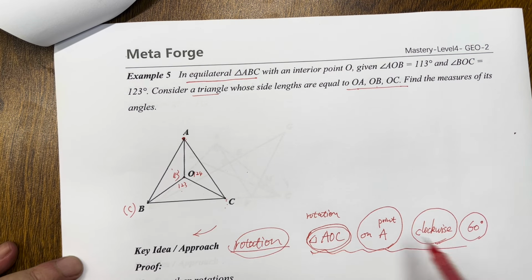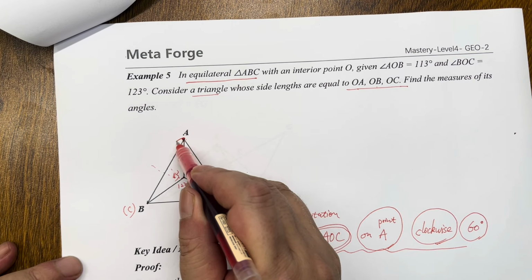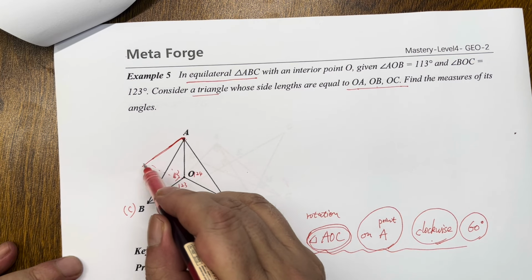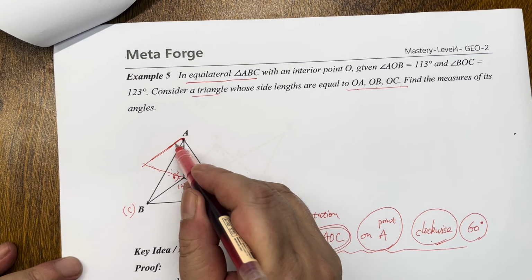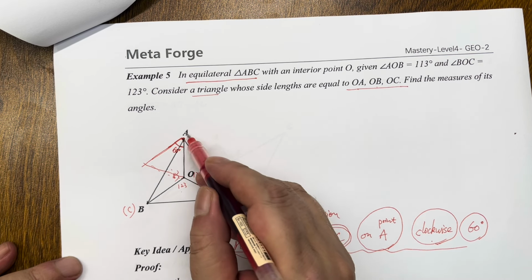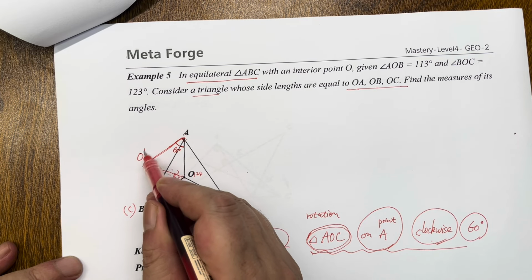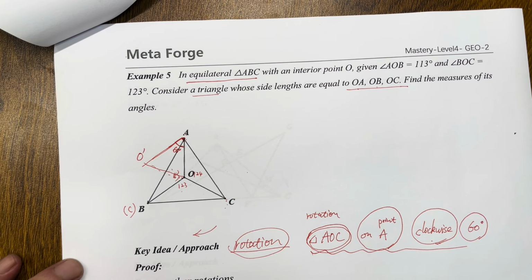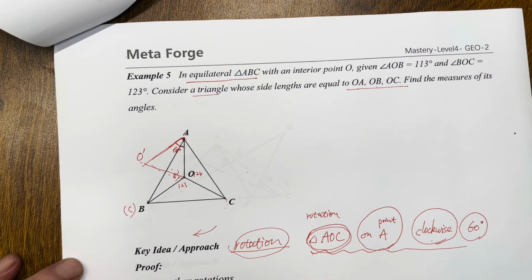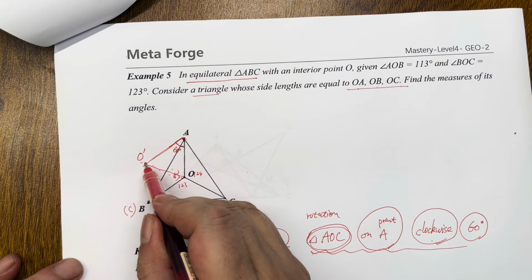Reading this sentence: AO rotates clockwise 60 degrees. This is 60 degrees. So AO, this is O prime. AO prime O is a regular triangle too. So we find that after rotation, O's place is here.